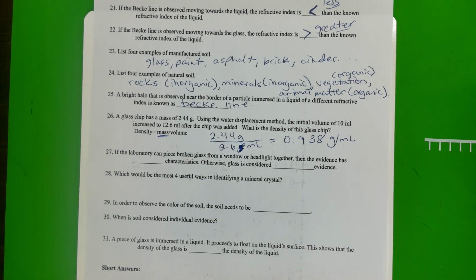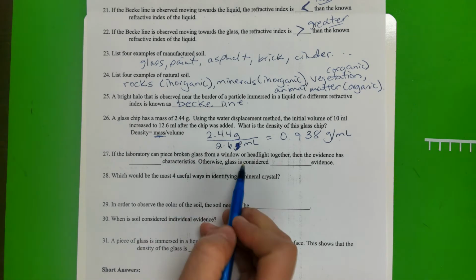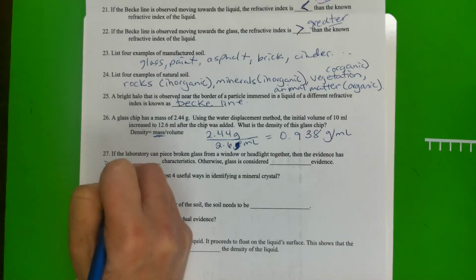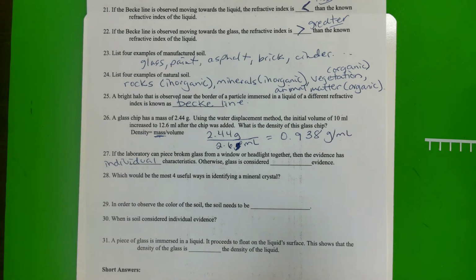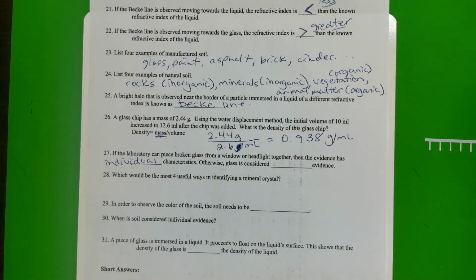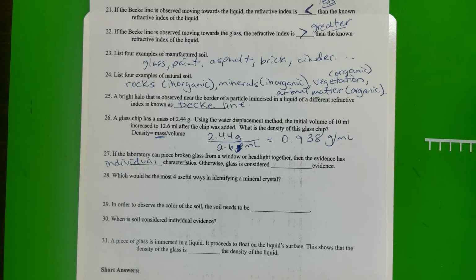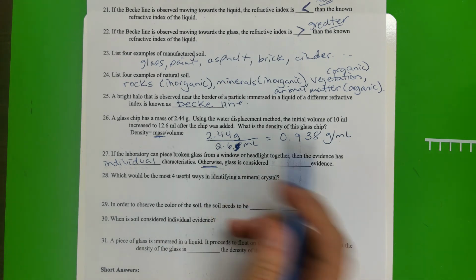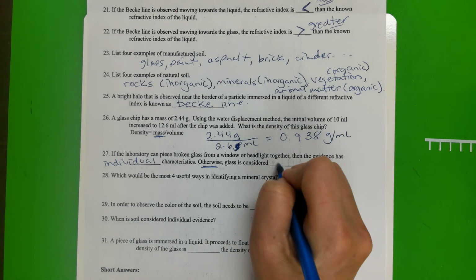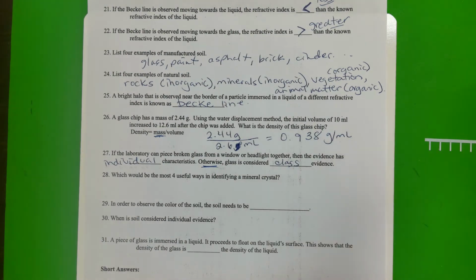Number 27, if the laboratory can piece broken glass from a window or headlight together, then they can piece it together, it has individual characteristics. Otherwise, in other words, if it's not, glass is considered class evidence.